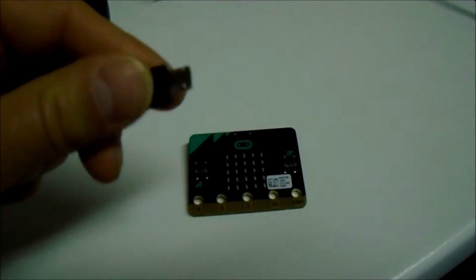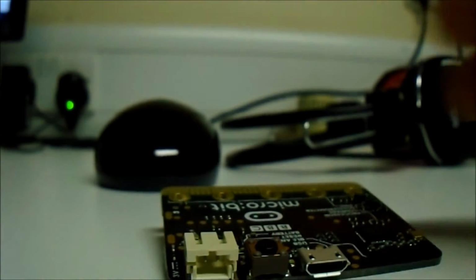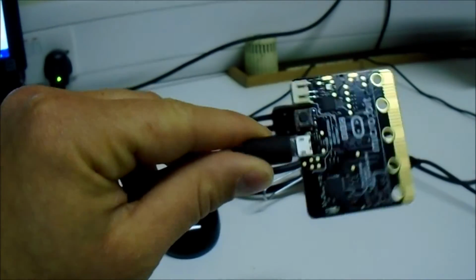So what we're going to do is get the smaller end, and plug it into this section here on the back. So I will just do that. I'm getting that and I'm plugging it in. It might not go in one way. If it doesn't fit in one way, flip it over, try and fit it in the other way, and there we go. I have got my Microbit connected.